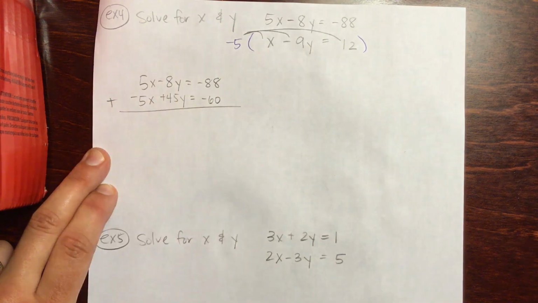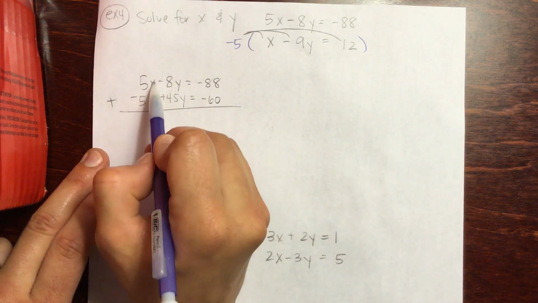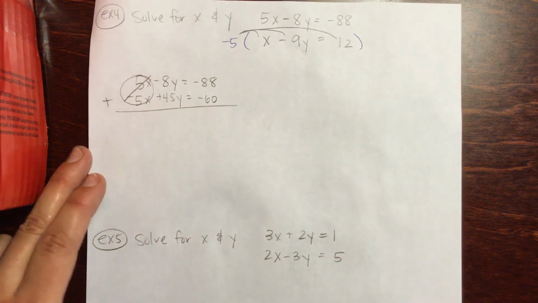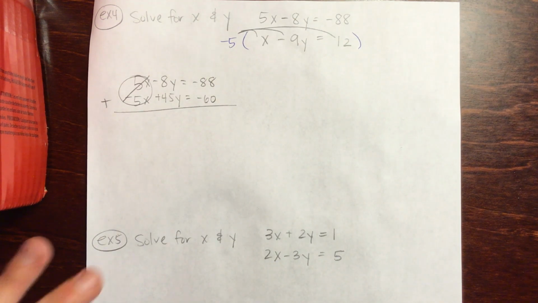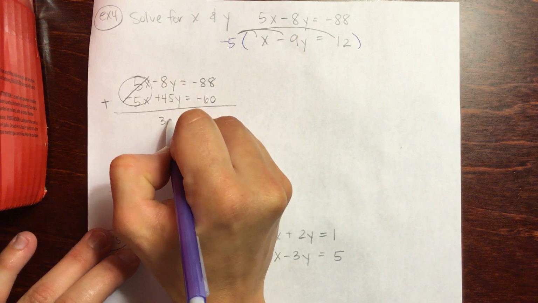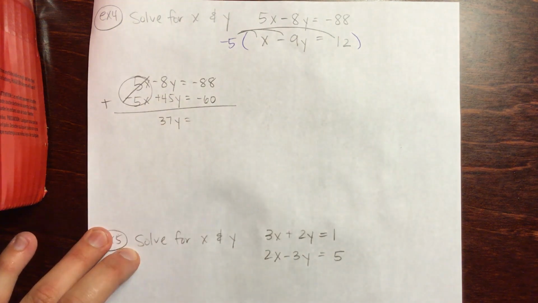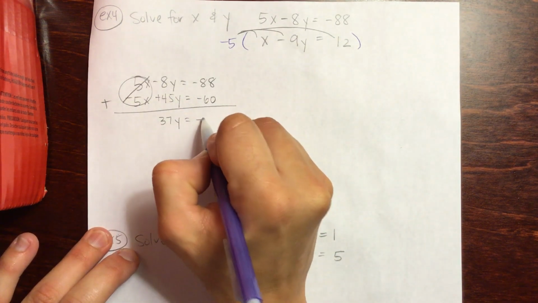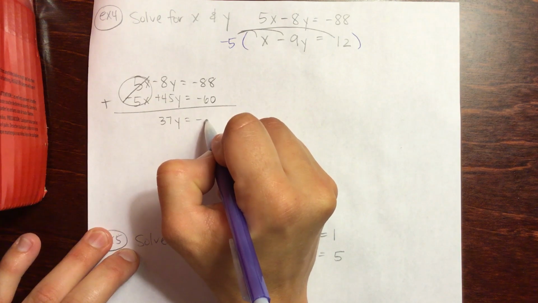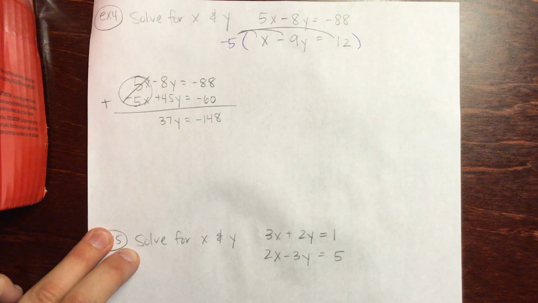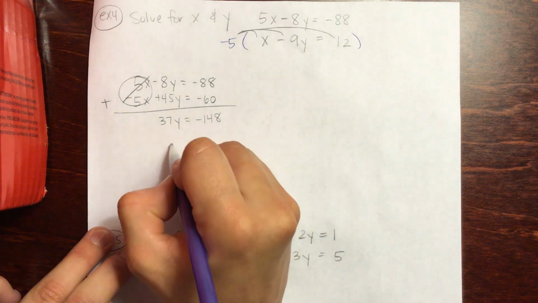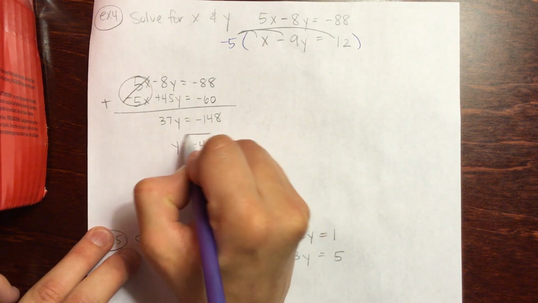All right, if I add these two together, 5x and -5x, they add up to 0. Or not happen to add up to 0, we did that on purpose. Add your y's together. -8 plus 45 is 37. Add -88 and -60 to get -148. All right, just like we did before, now let's solve for y. So divide by 37 and y equals -4.